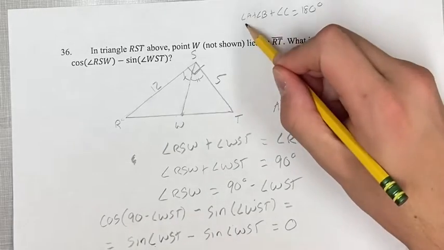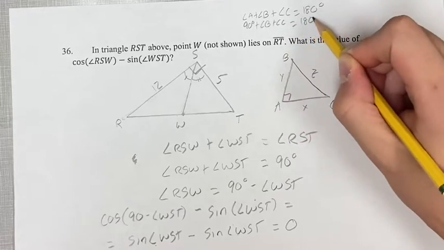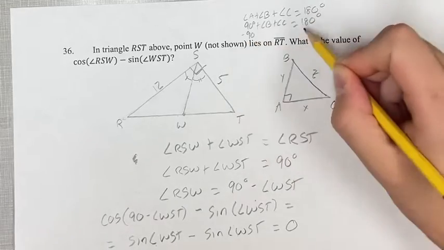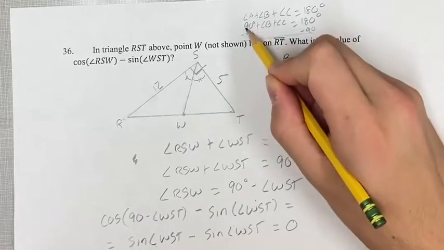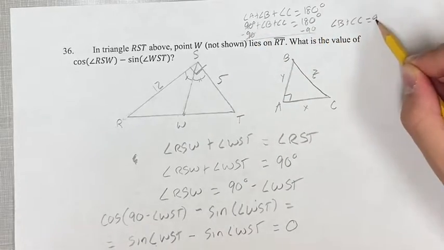If angle A is 90 degrees, plus B plus C equal to 180, when we subtract 90, these cancel. We get angle B plus angle C is equal to 180 minus 90, which is equal to 90 degrees.